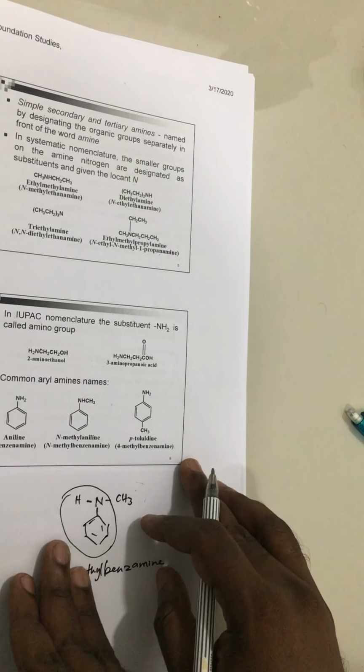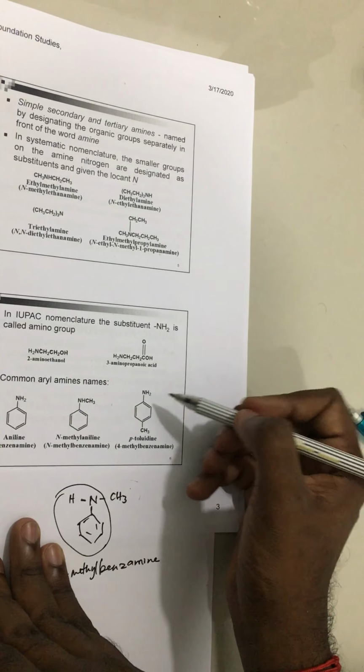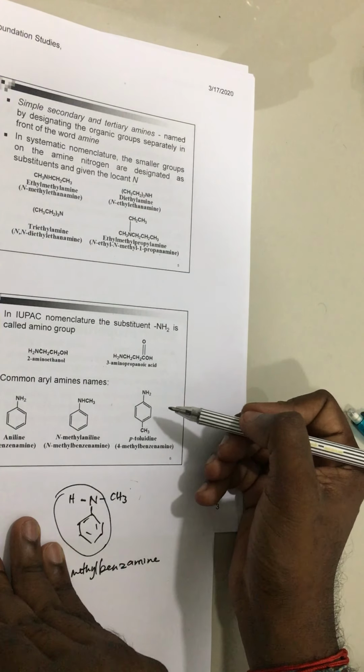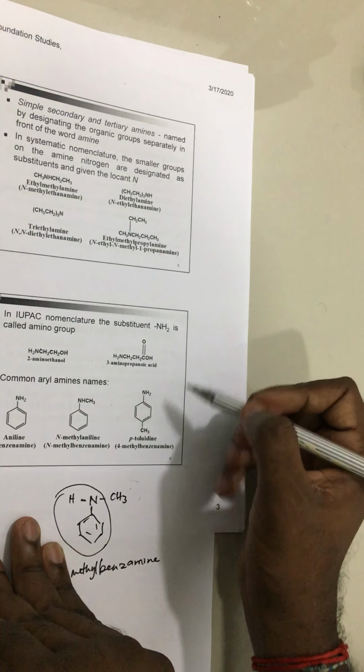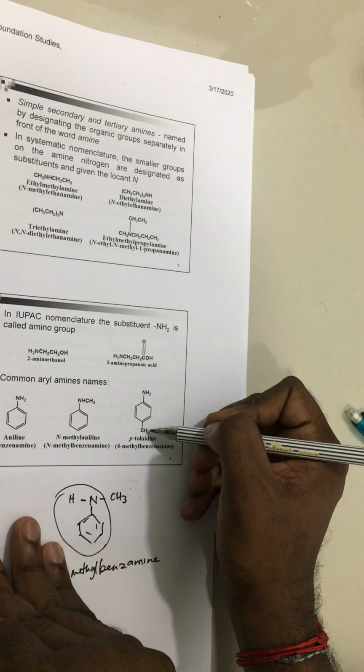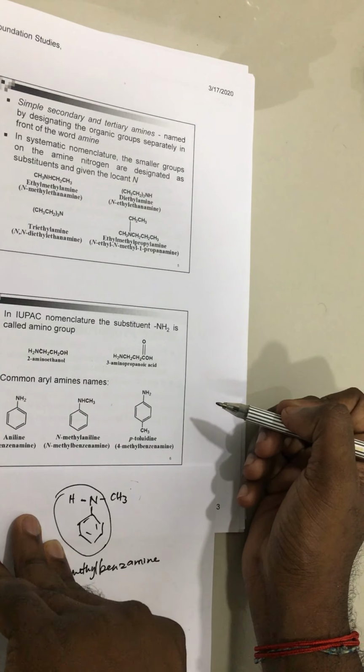And the last one you can see here is p-toluidine, also known as 4-methylbenzenamine. So benzenamine is the main compound here, and then the CH3 is the substituent. So 4-methylbenzenamine.